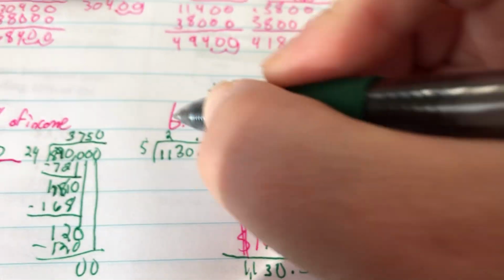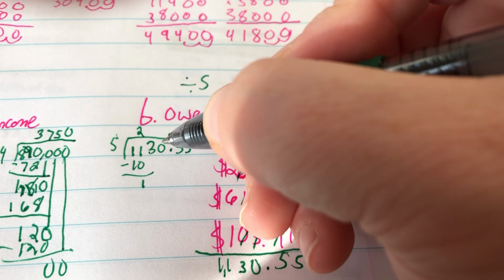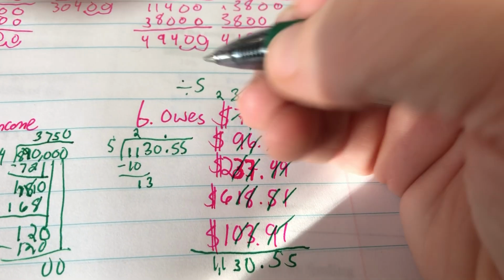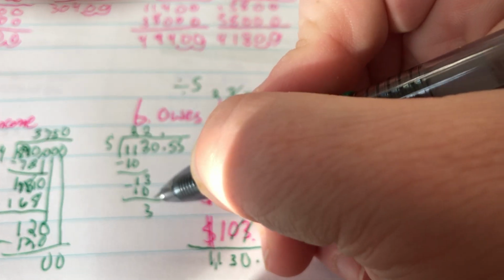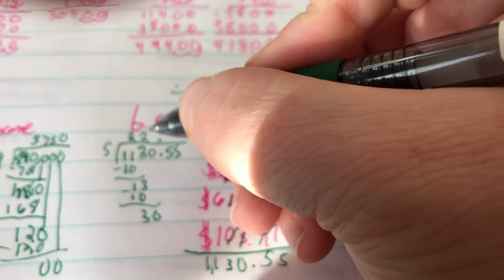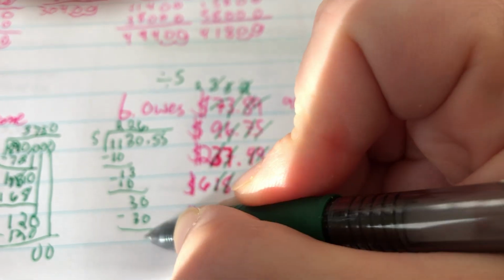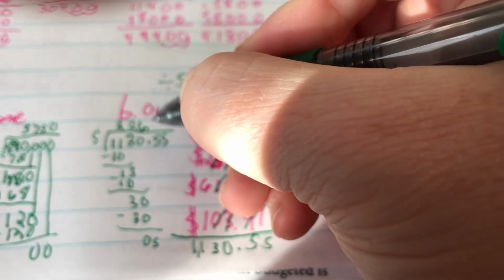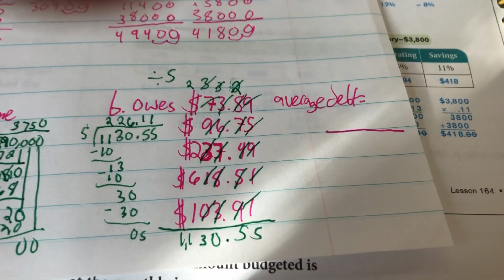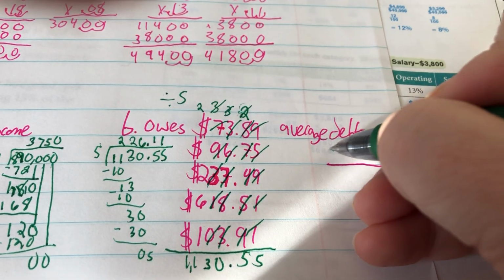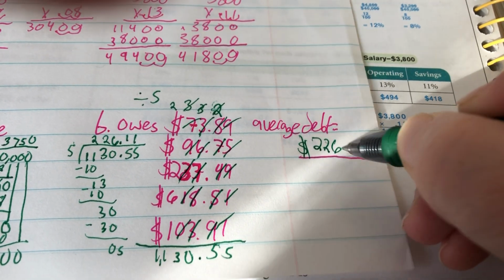5 into 11 is 2. 2 times 5 is 10. Subtract, you get 1. I don't know why it keeps going out of focus. Sorry, guys. Bring down your 3. 5 into 13 is also 2. 10. 3. Bring down that 0. 5 into 30 is 6. 6 times 5 is 30. Subtract. 0. Bring down your 5. 5 into 5 is 1. 5 into that next 5 would be 1 as well. So her average debt is $226.11.